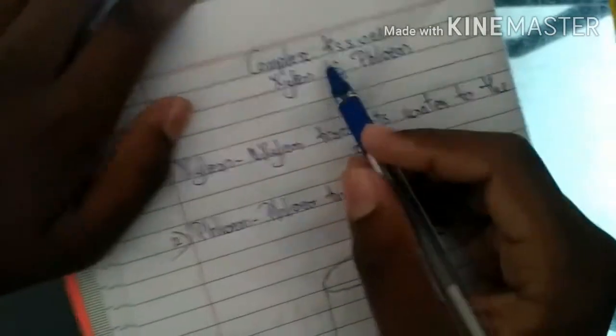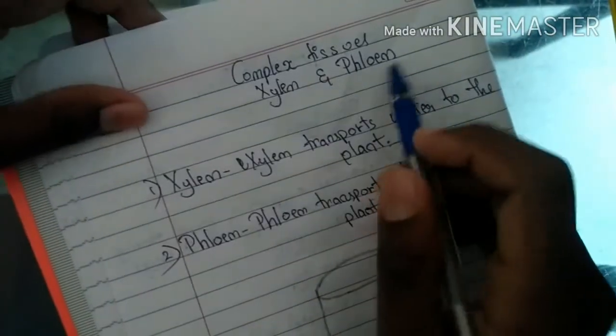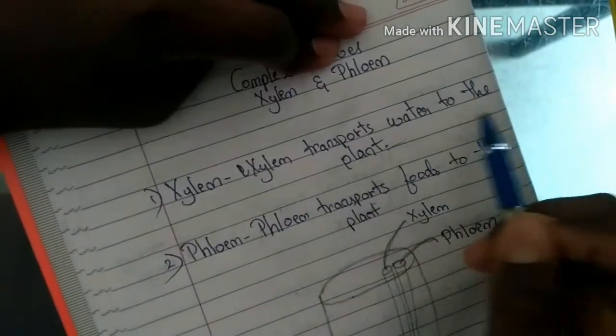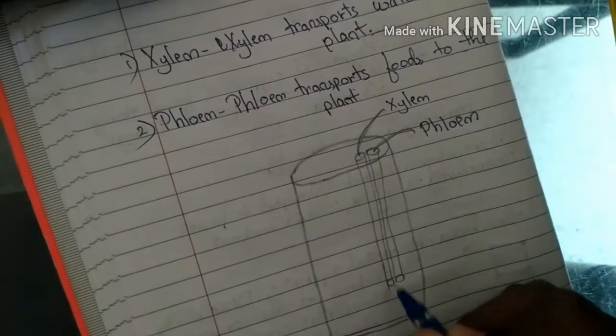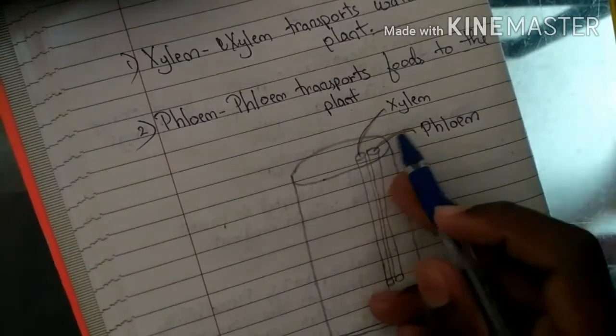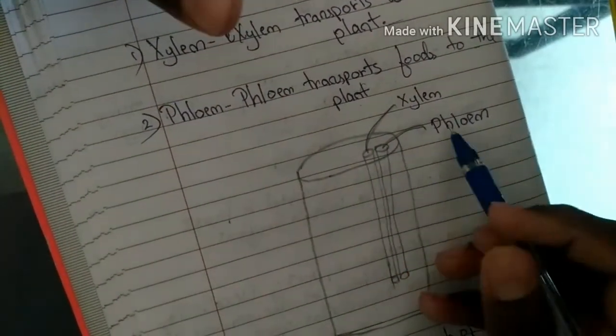Now, complex tissues: xylem and phloem. Xylem transfers water to the plant. Phloem transfers food to the plant. See, this is the plant, this is the xylem tube, and this is the phloem tube.